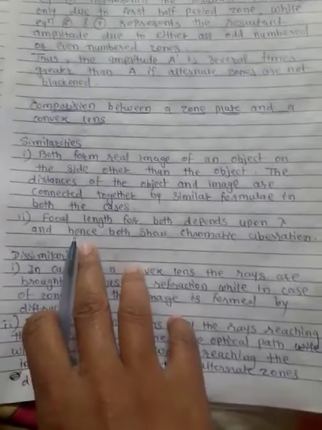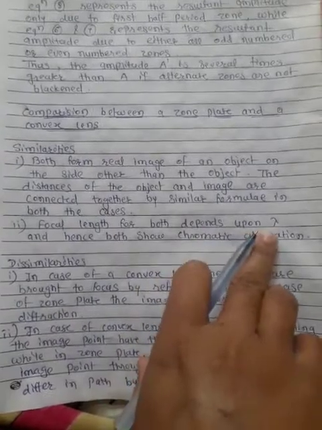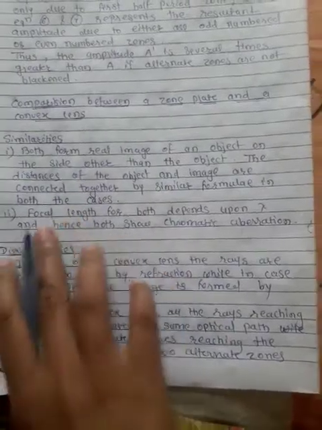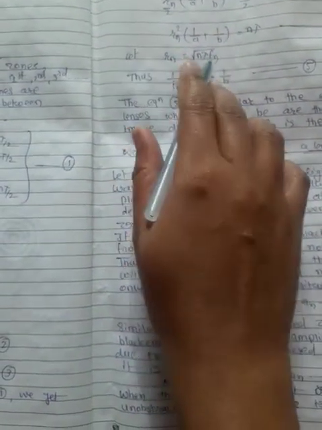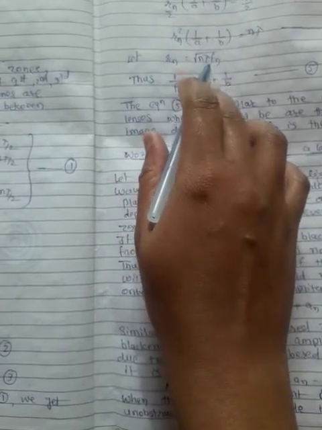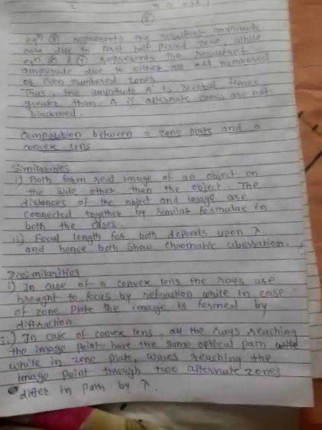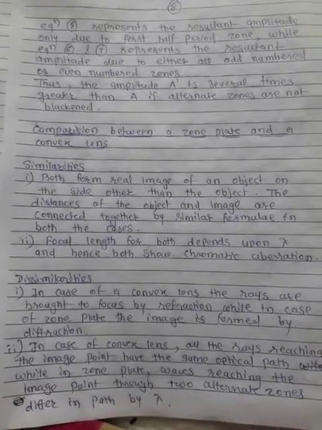The second point is that the focal length for both depends upon lambda, and hence both show chromatic aberration. Here the focal length f also depends upon lambda. If we rearrange this formula, you will get f inversely proportional to lambda. In the case of the lens, the focal length also depends upon the wavelength lambda, therefore it shows chromatic aberration.